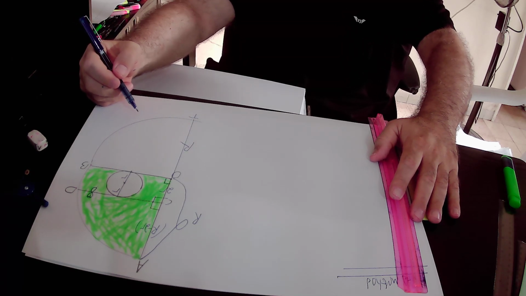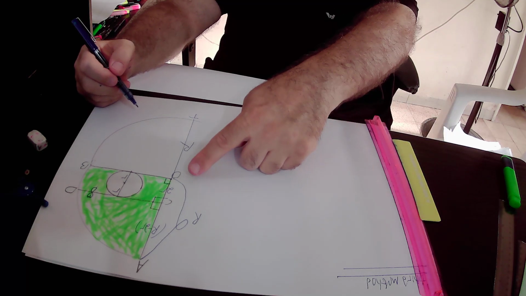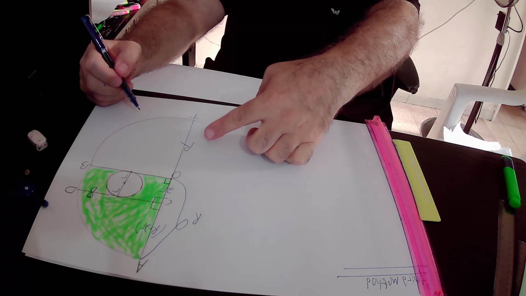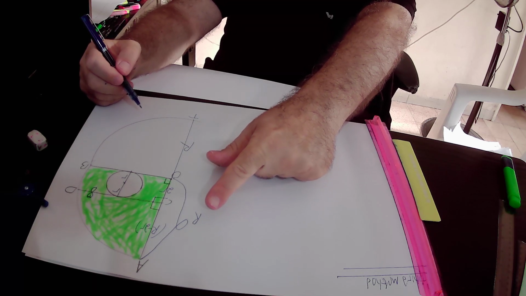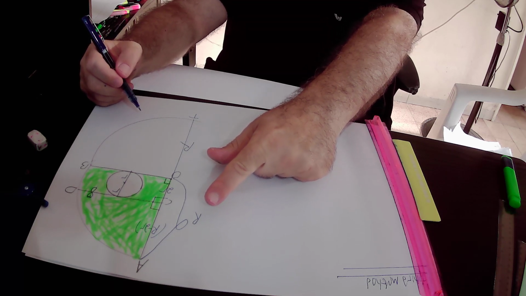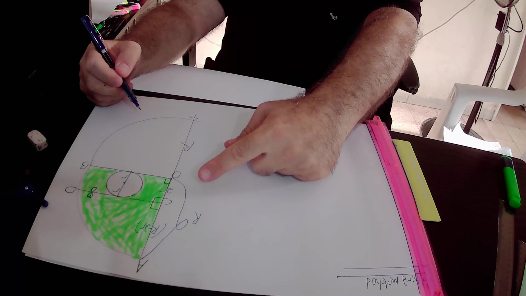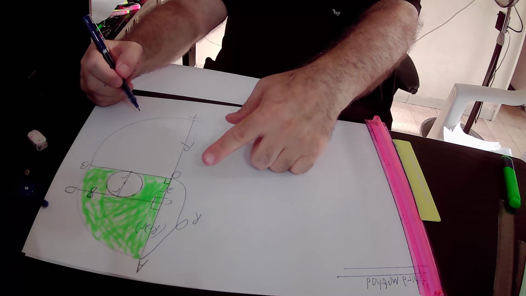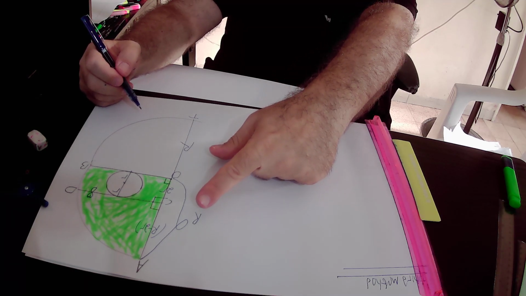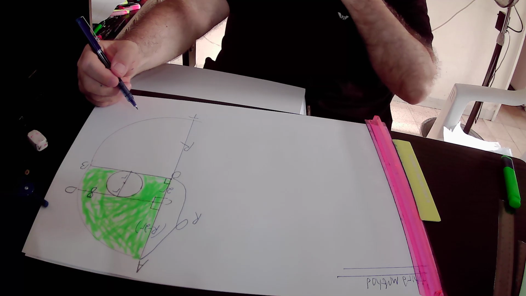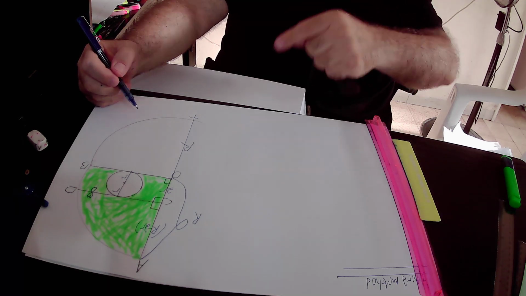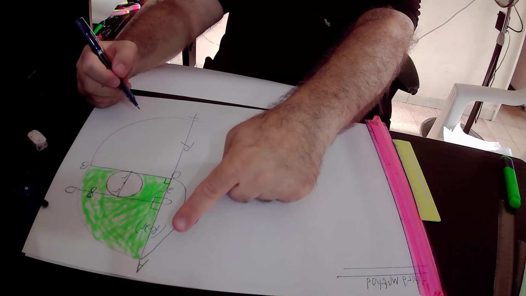We extended the radius AO by a straight line. The radius AO is a straight line, and when you extend a straight line by a straight line, the result must be a straight line. So the result of extending the radius AO is AT. Therefore, AT must also be a straight line. So we have here a straight line AT.